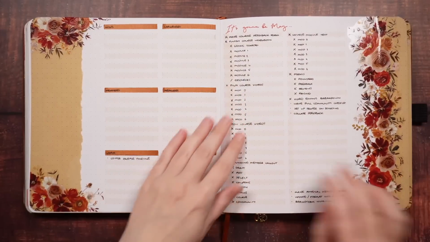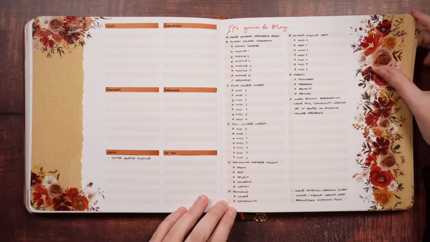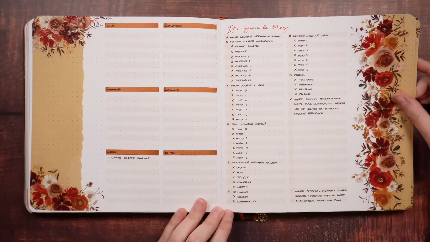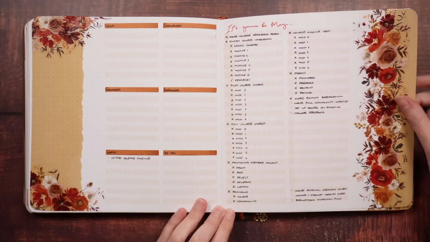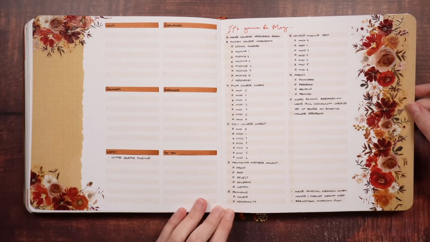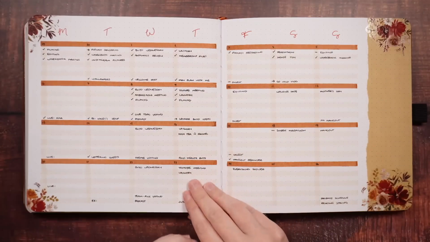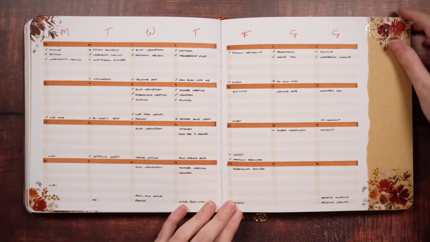But before we get into the next pages of the setup, we're just going to flip back and have a look at how May was going. The theme for May was May flowers, and I've very much enjoyed using this PET tape. It just makes the decoration so much easier. Very quick, very simple, but also very pretty.